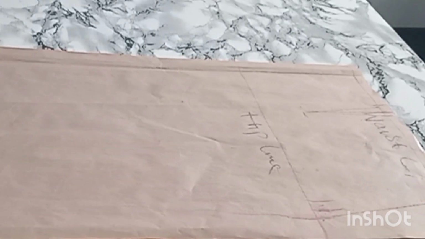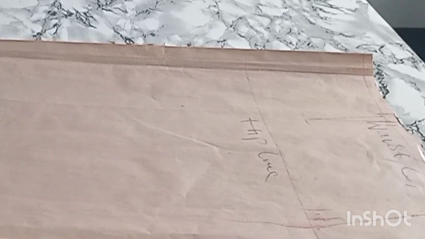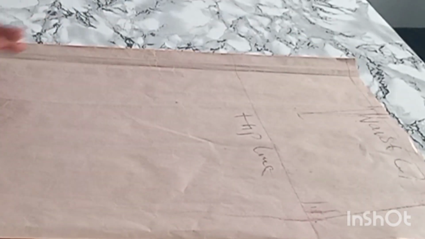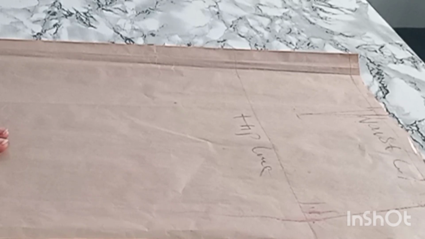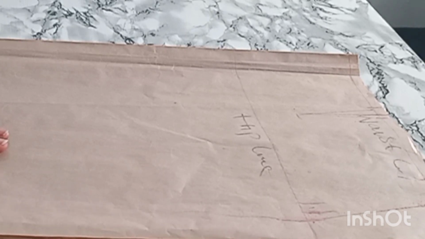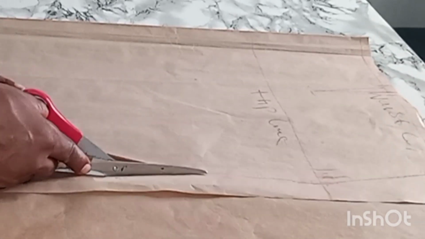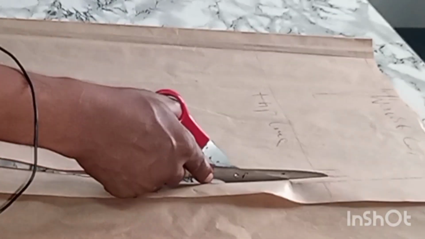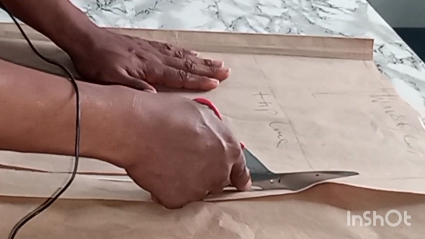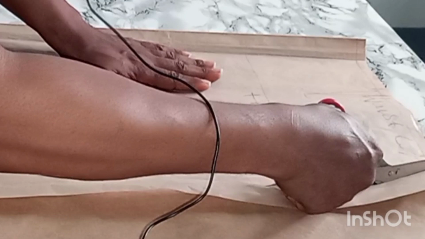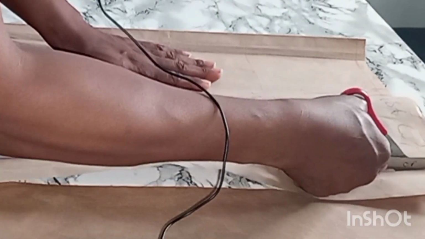Now we want to cut. You can fold your material this way. So by the time we cut it, we will then show you what we have. You have to be very careful as you are cutting. You're cutting the two together. You can see. Remember, you need to curve. As you get to the 1 inch here, you may put your hands straight.